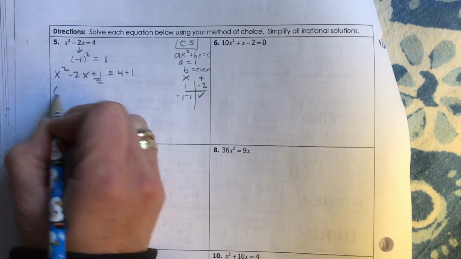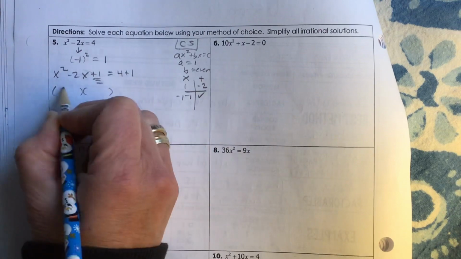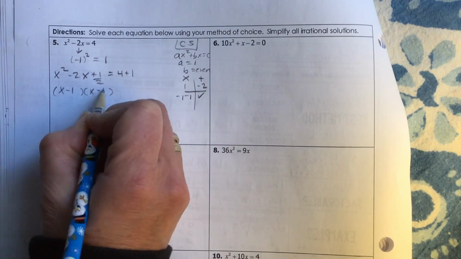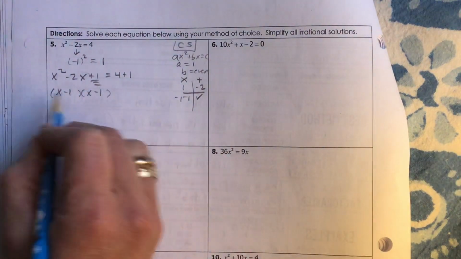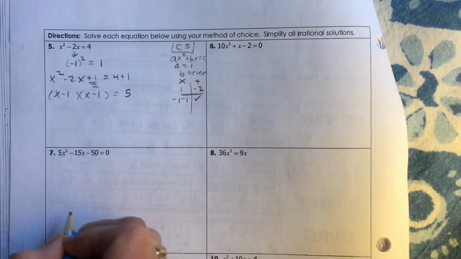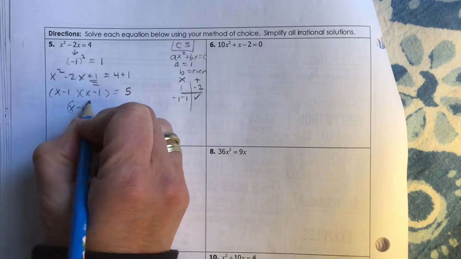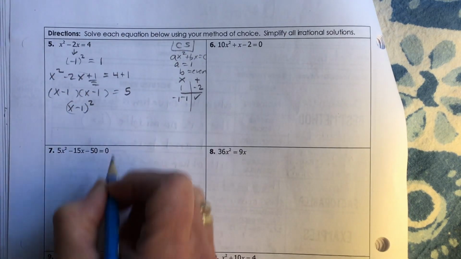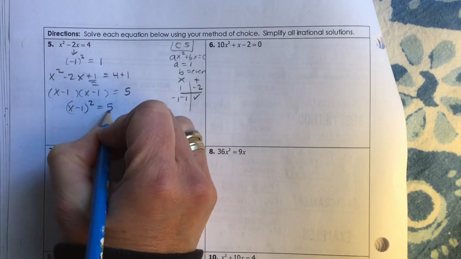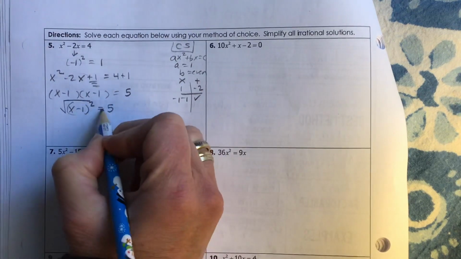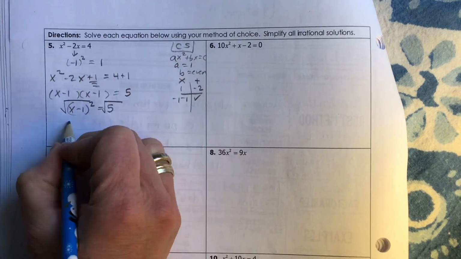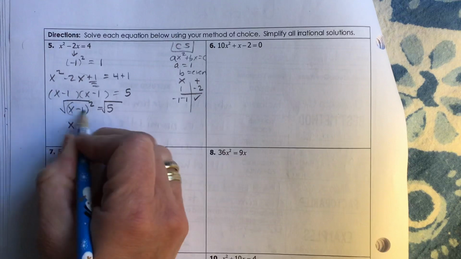Okay, so I'm going to rewrite this in the product of its two binomials, and that is a square. So then I'm going to rewrite this as a squared binomial equals 5. And now I'm going to take the square root on the left side. I get rid of all the signs here.